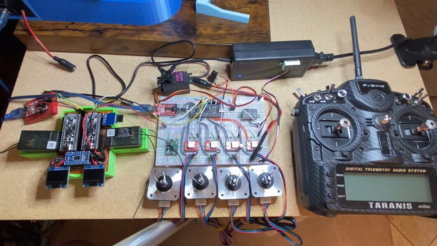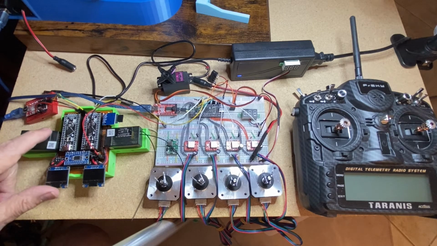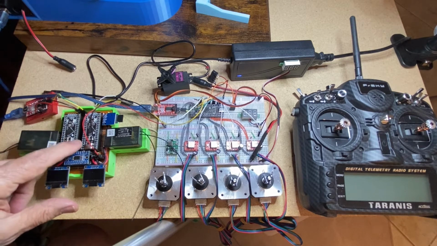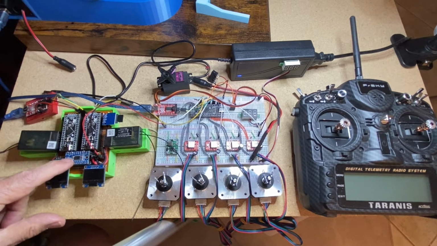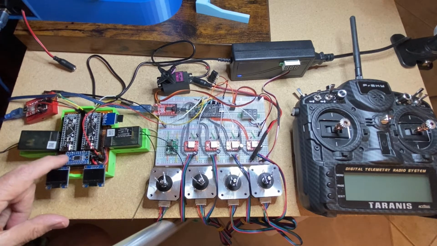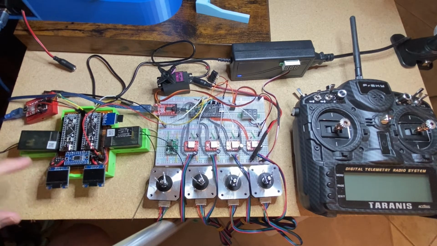Now I'm going to tell you what these electronics are doing, and then I'll give you a demo of this prototype. Well, in the video, I describe the fact that this module has two Black Pills and they're talking to each other via I2C, and there's a multiplexer here that allows me to talk to two screens.